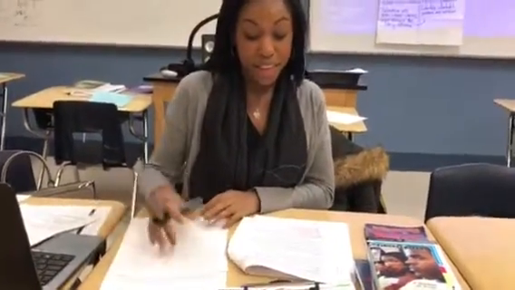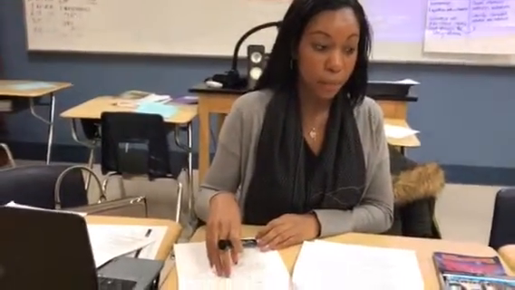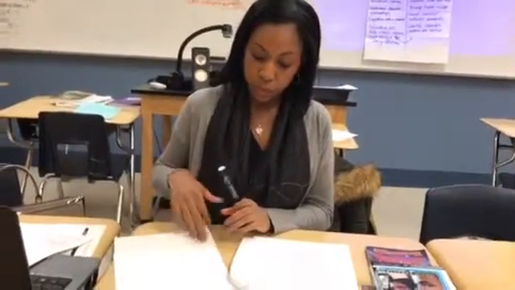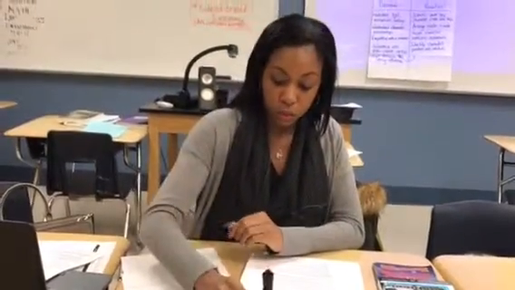Nice. And so let's go ahead and look at the exemplar. What are the components that make this an exemplar response? They answered the question, which is an expectation. Yep. So they made the inference, they actually gave a character trait, like saying that he's determined.